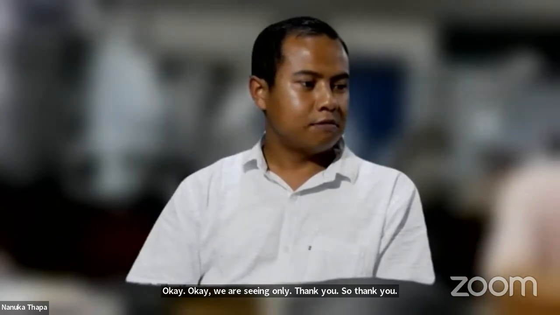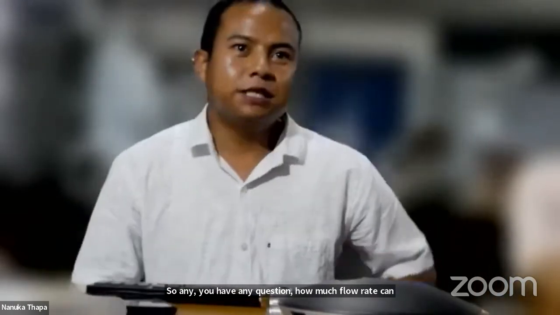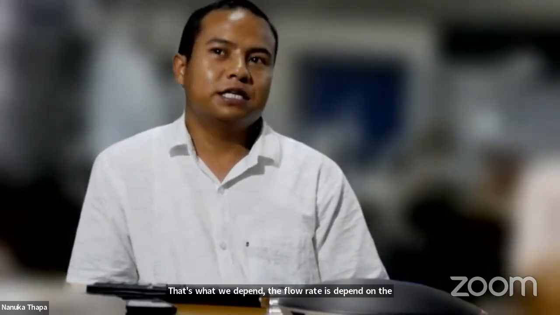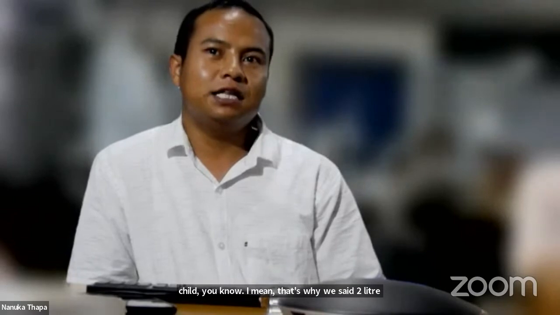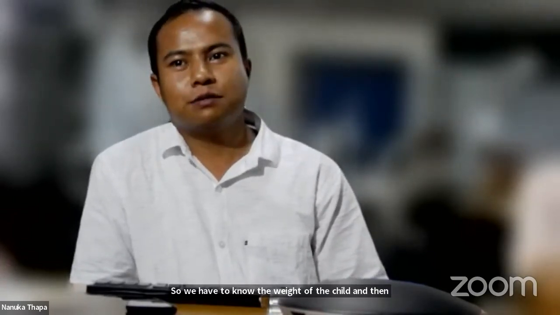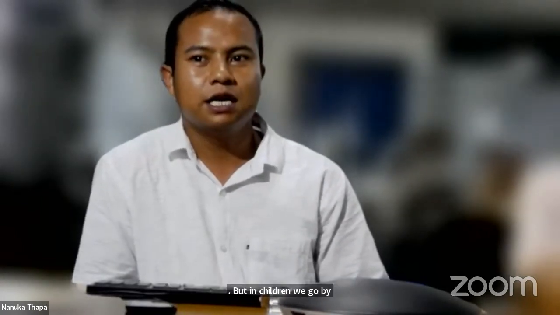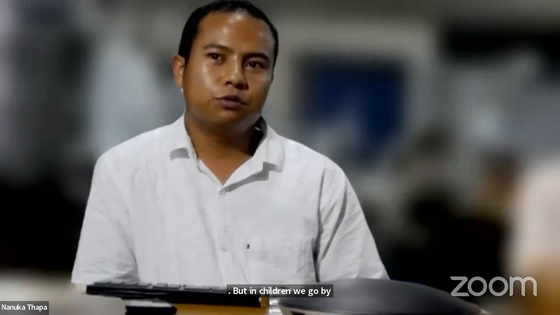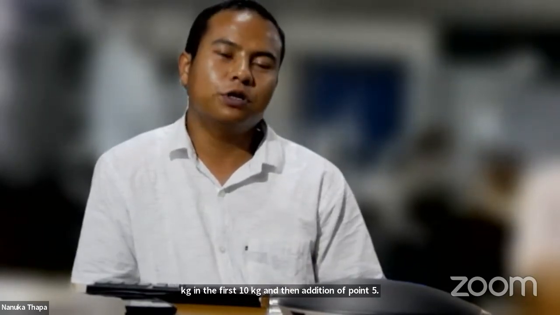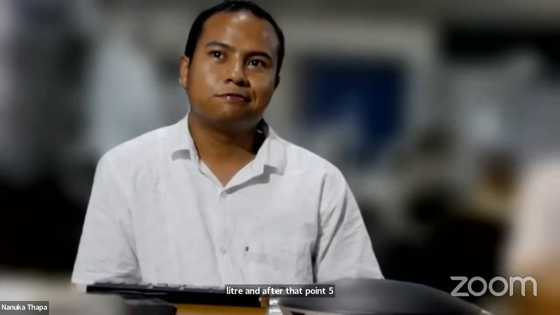Any question? How much flow rate can be started? The flow rate depends on the child. That's why we say 2 liters per kg, so we have to know the weight of the child and then start. In case of an adult, you can go directly with 40 liters. But in children, we go by liters per kg: 2 liters per kg for the first 10 kg, and then an addition of 0.5 for each kg beyond 10 kg. First 10 kg at 2 liters, and after that 0.5. I hope that's clear.